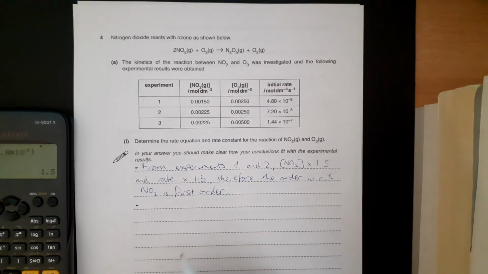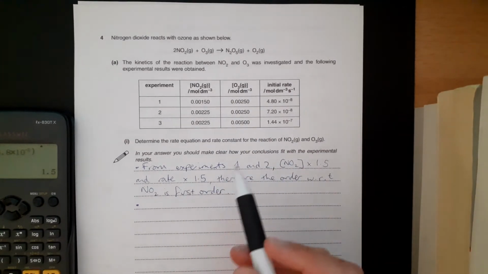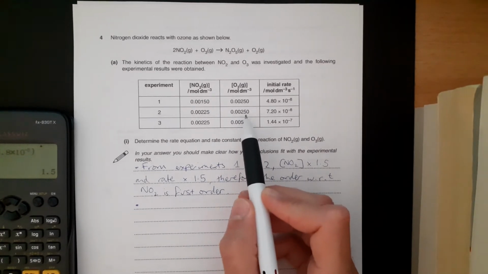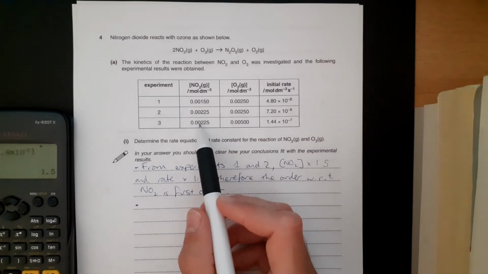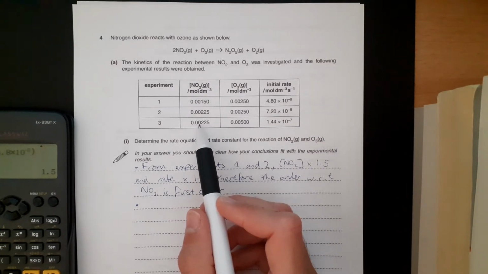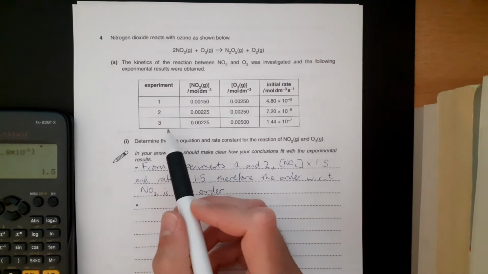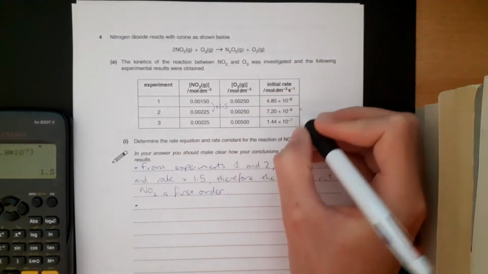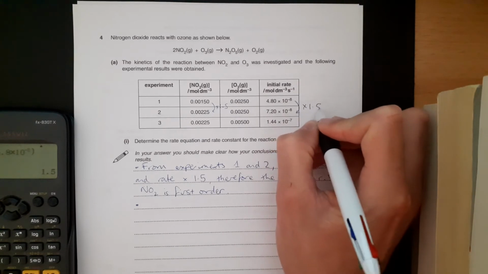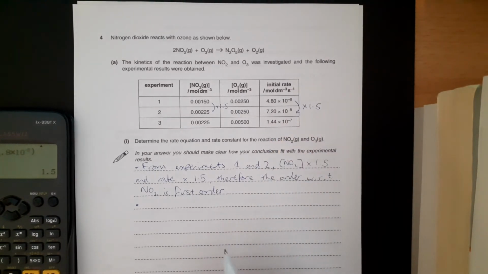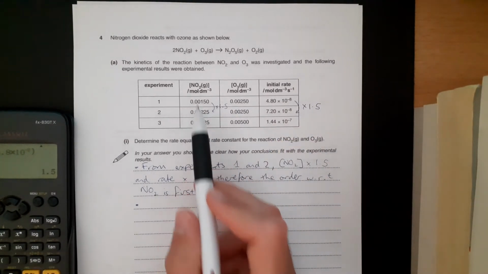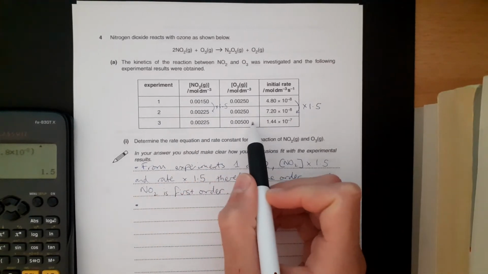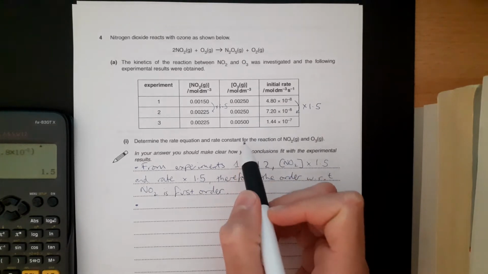Then we want to do the same thing, but for the O3. So we want to find two experiments where the concentration of O3 has changed, but the concentration of NO2 has stayed the same. Okay. So we already looked at experiments 1 and 2, didn't we? And we said this had times by 1.5 and the rate had times by 1.5. So we then want to find one where the NO2 is not changing. So we want to look at experiments 2 and 3 here. So we say, look, that's staying the same and only this is changing.